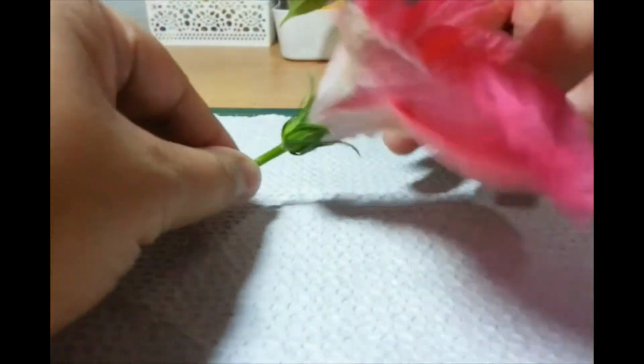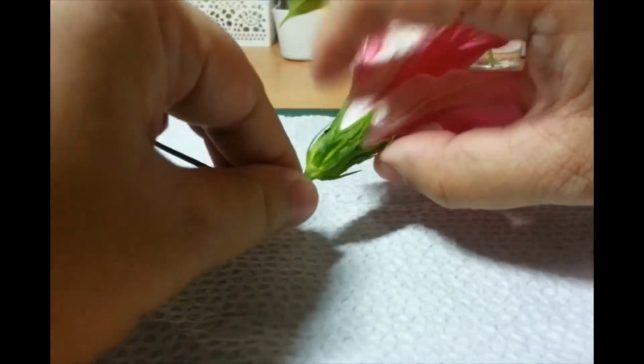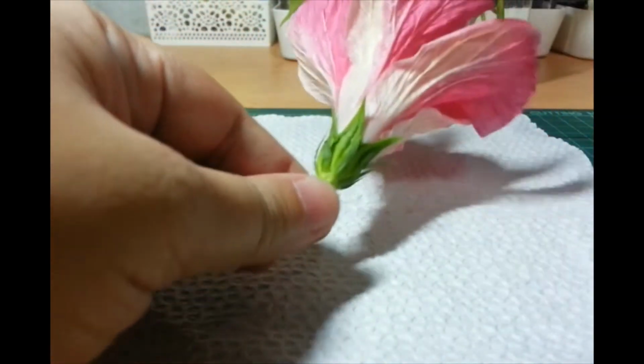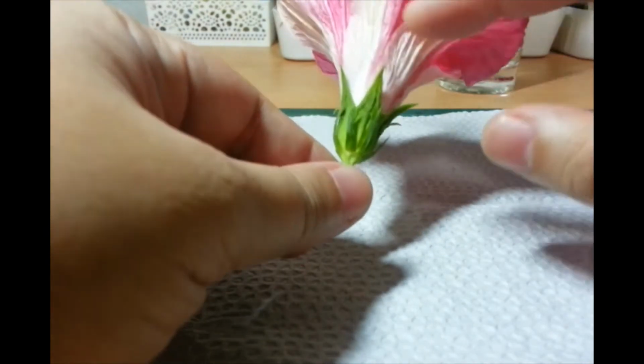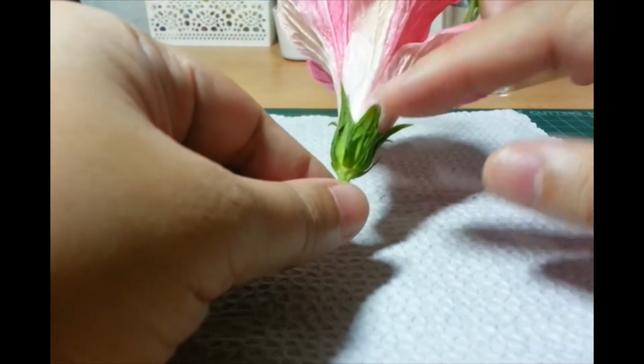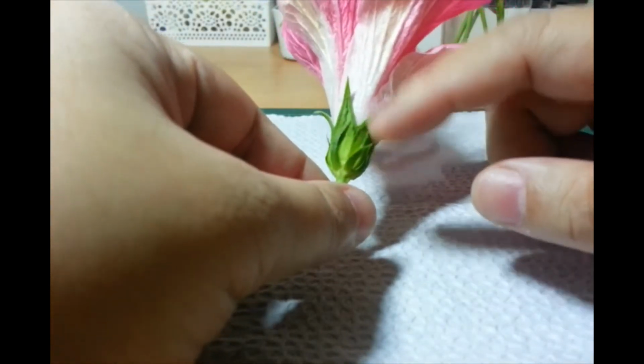Now, if you look on the outside of the flower, you have these green structures. They actually resemble leaves. These are called the sepals. These are the bigger ones. Then there are smaller ones, called bracts, B-R-A-C-T.